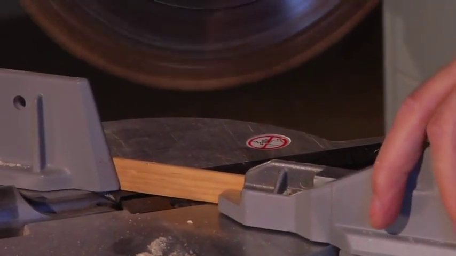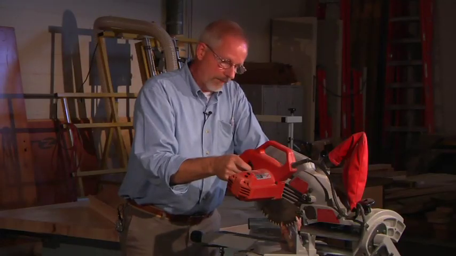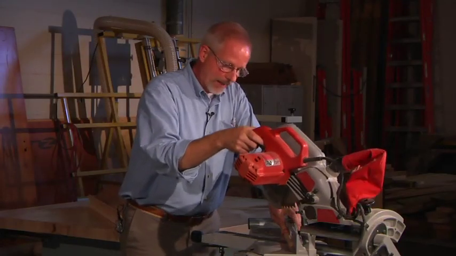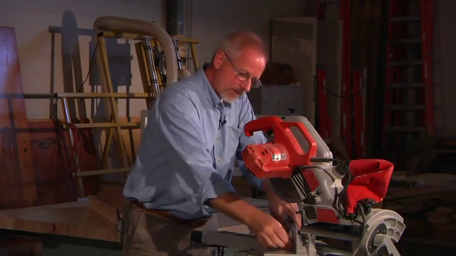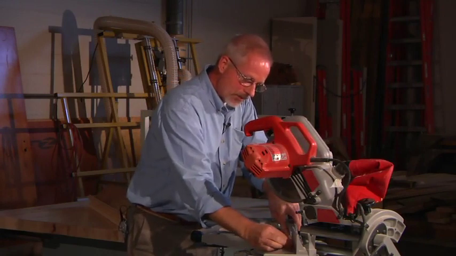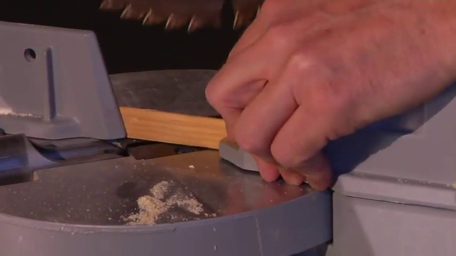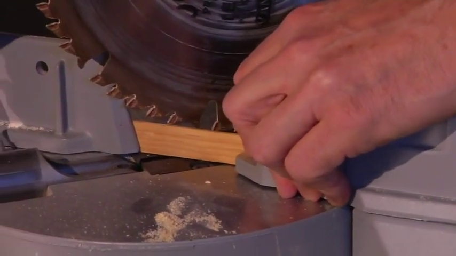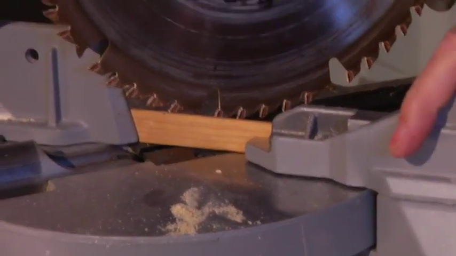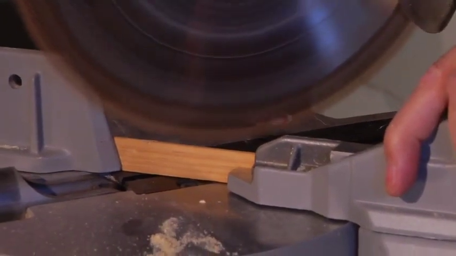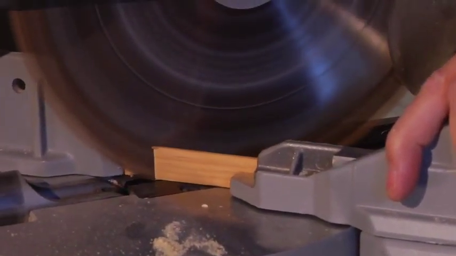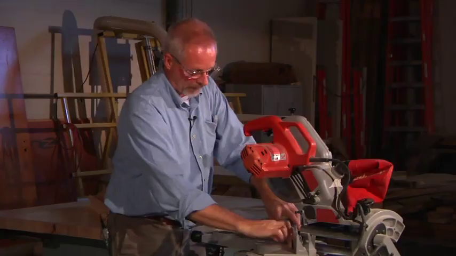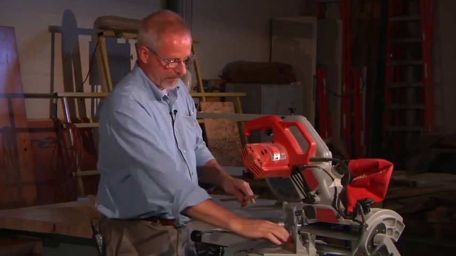I can see that I'm just a little long of that mark. That's a good thing, because I know I can always make it shorter if I take the piece and move it just slightly closer to that blade. I can be pretty confident that I'm going to get an accurate cut. So I've cut pretty closely to my line.